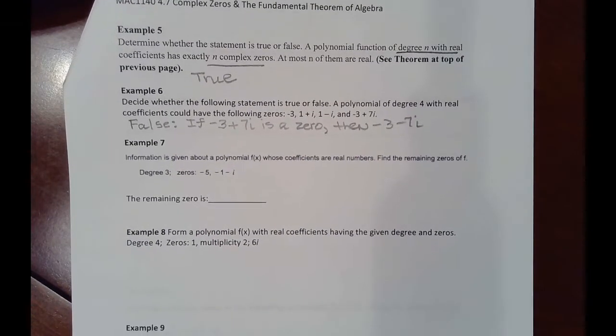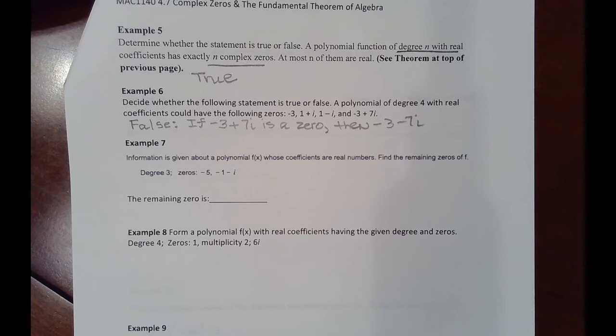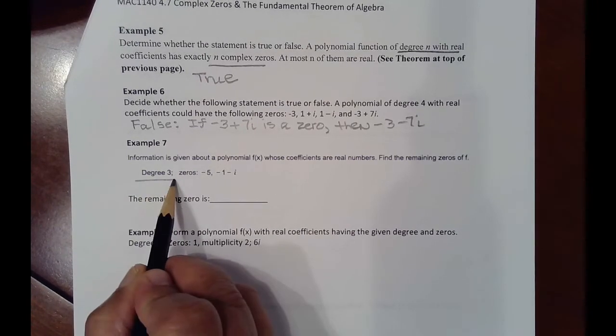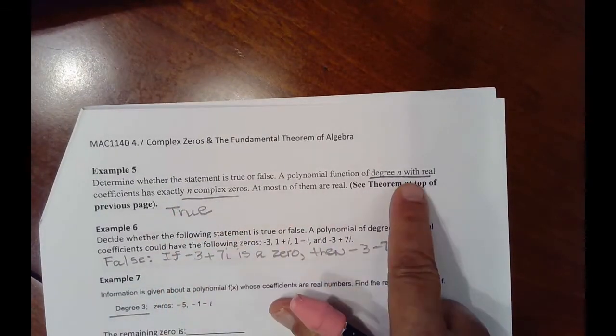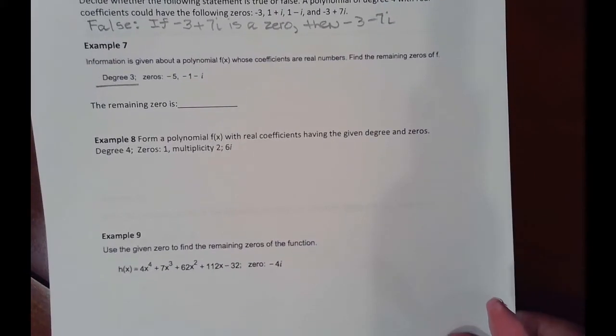In example 7, it says information is given about a polynomial whose coefficients are real numbers. Find the remaining zeros. Okay, if it's degree 3, and we spoke about that right here, that whatever the degree is, that's how many zeros there are, and that applies in this problem.